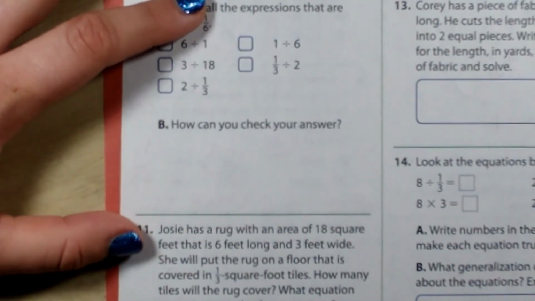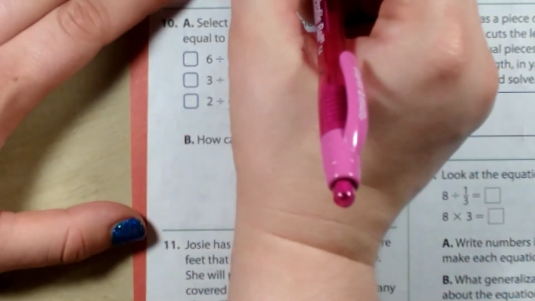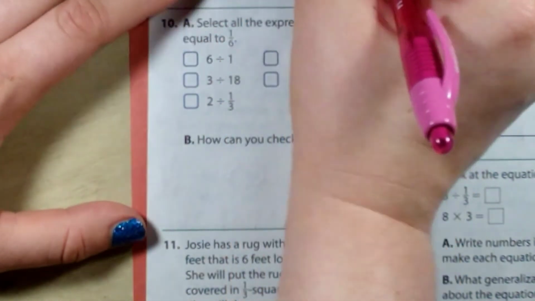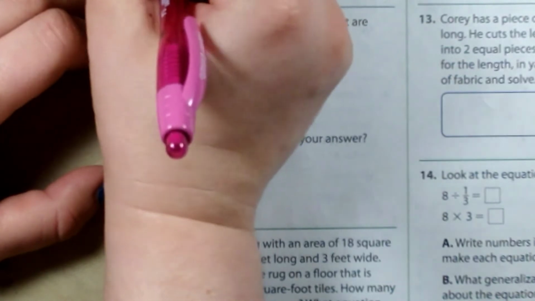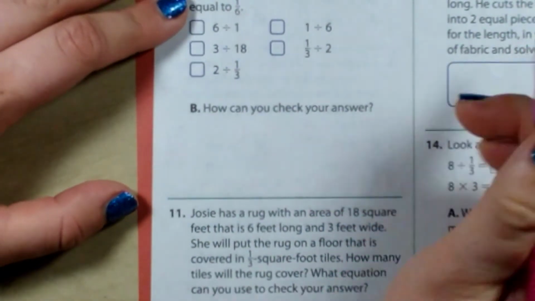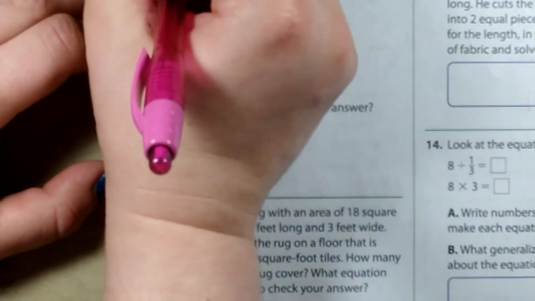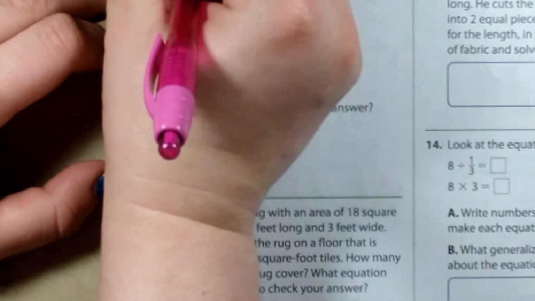All right. On the back, match each expression to its quotient. So 4 divided by 3, we know, is 4 over 3, which is 1 1/3. 4 divided by 1/3 would be 4 times 3 over 1, which would be 12.